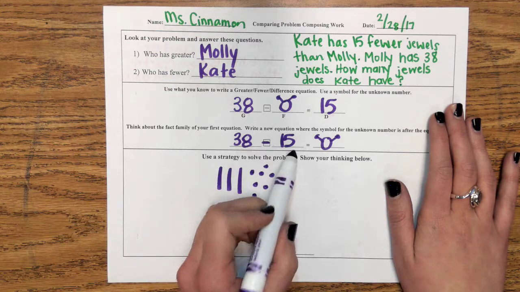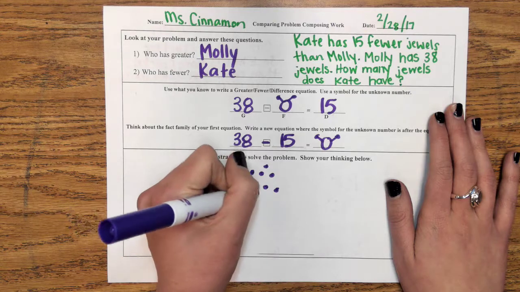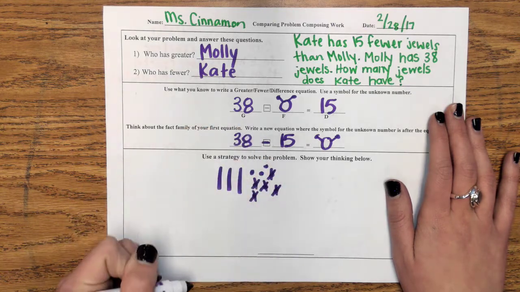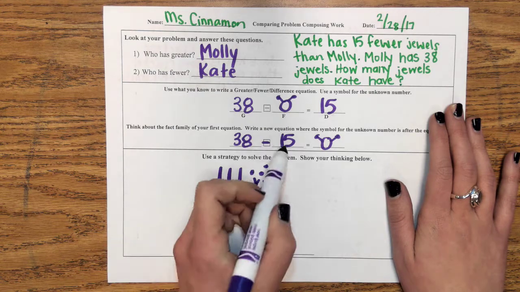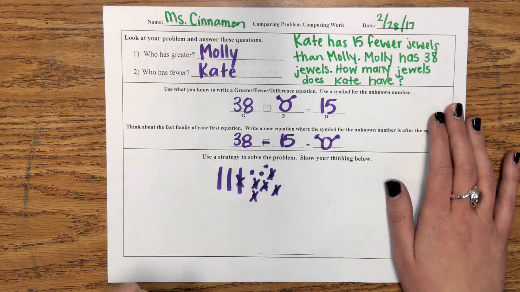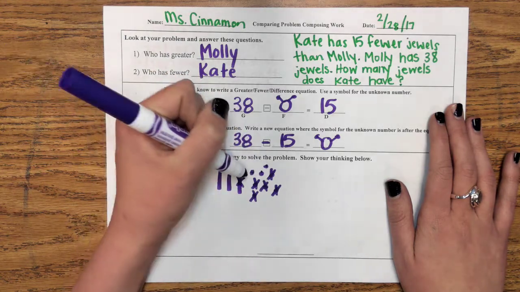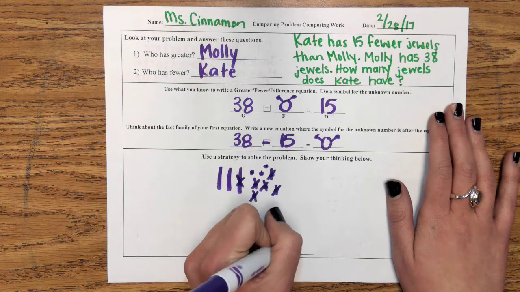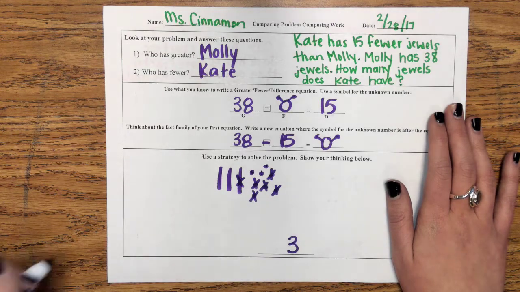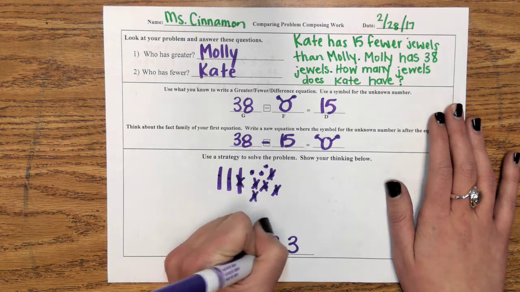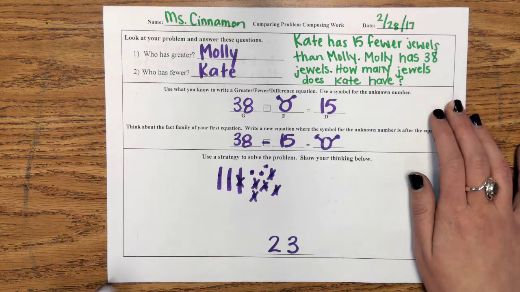I need to take away 5 ones from my 8 ones. 1, 2, 3, 4, 5, and I need to take away 1 ten. So now I have to see what's left. 1, 2, 3. I'm going to double count. 1, 2, 3. Put a 3 in my ones place. 1, 2 tens left. I'm going to put a 2 in my tens place, which means that my missing number is 23.